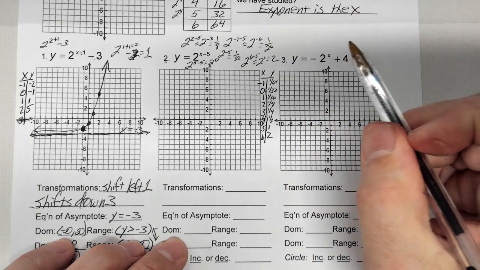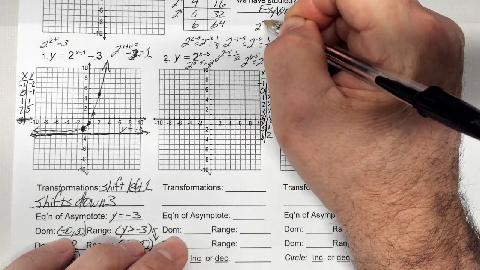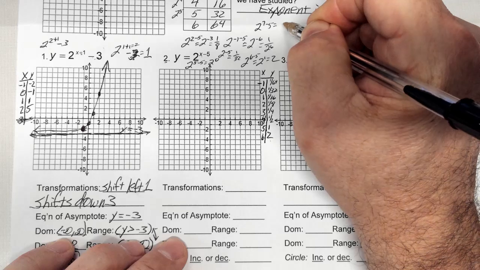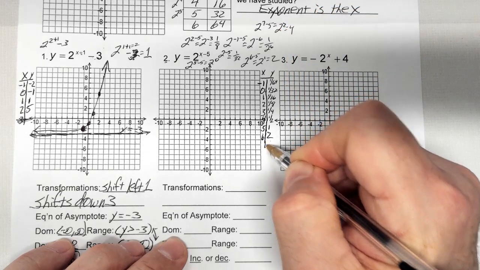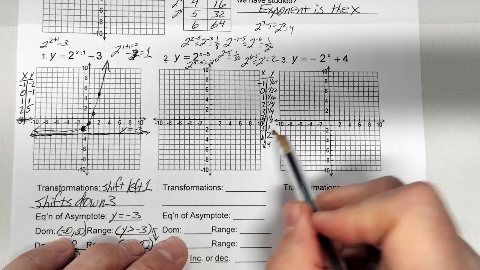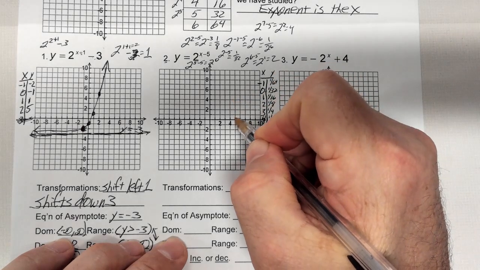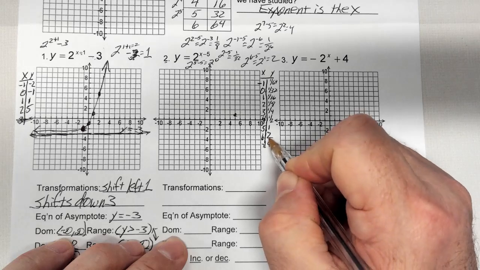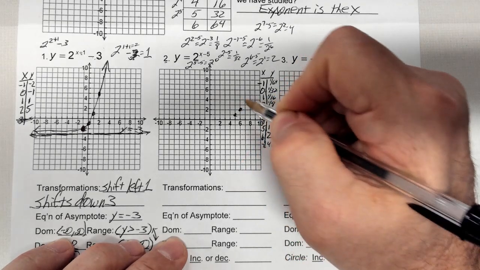And then of course 7: 2 to the 7 minus 5, that's going to be 2 squared, which is 4. So this will be 7 and 4. So as we can see, at 5 we're going to be at 1, and then at 6 we'll be up here at 2, and then at 7 we'll be at 4.